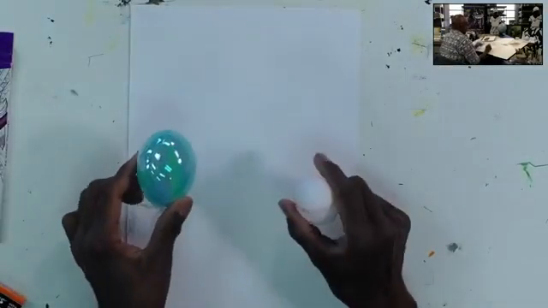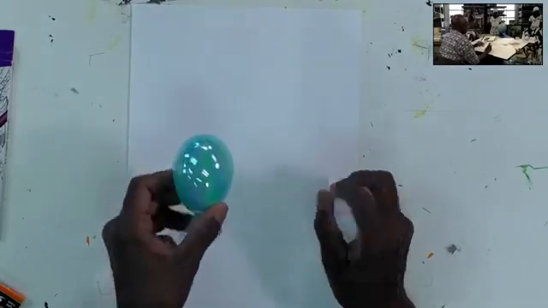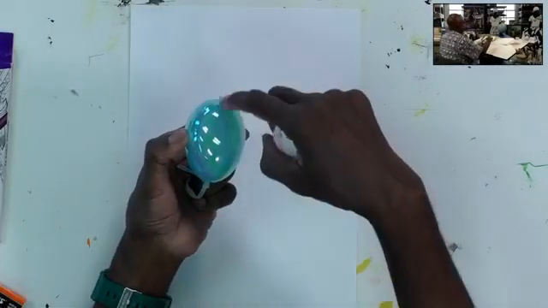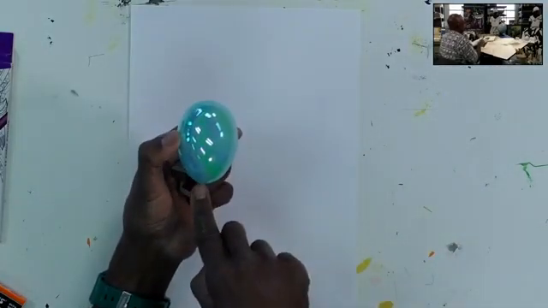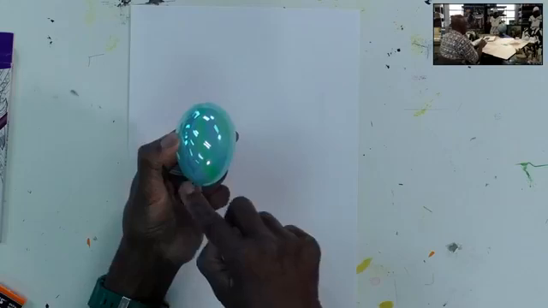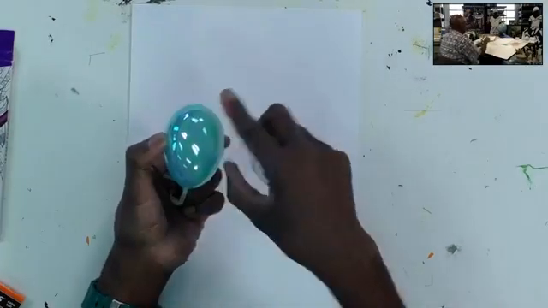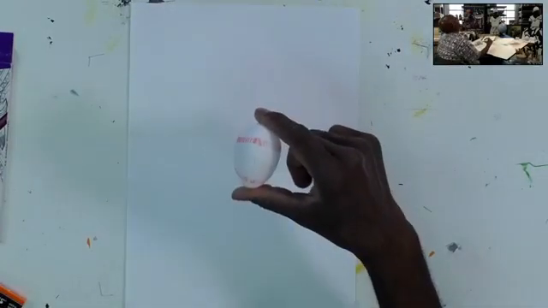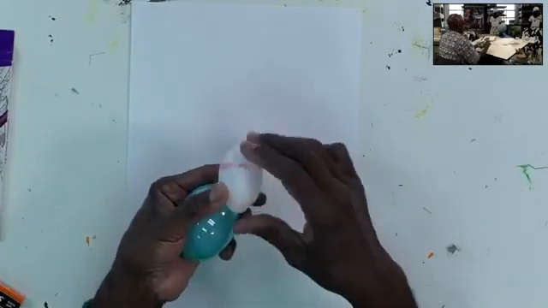So we're going to draw an egg-like shape, like an Easter egg. The top of the egg is wider, larger than the bottom. The bottom is round, but it's not as large as the top of the egg. Here's another Easter egg shape. See? It's larger on top than bottom.